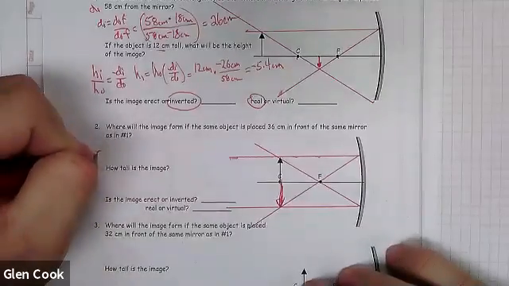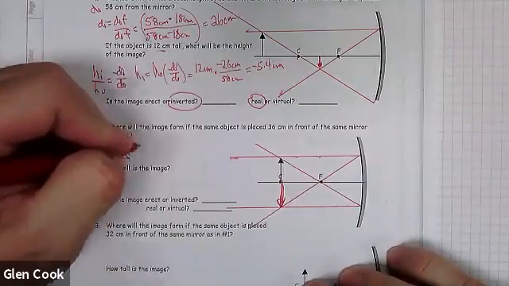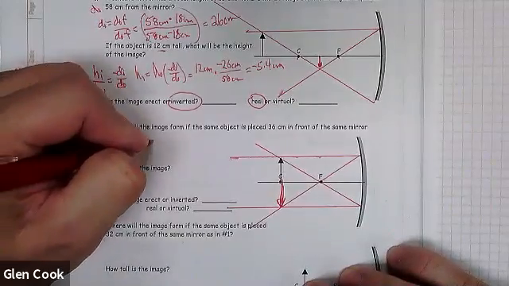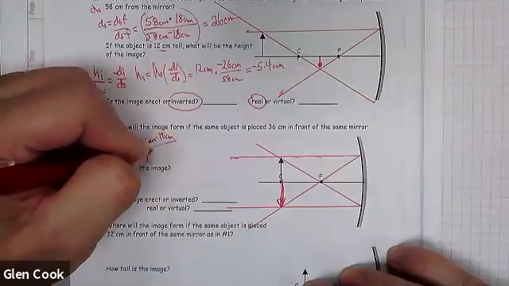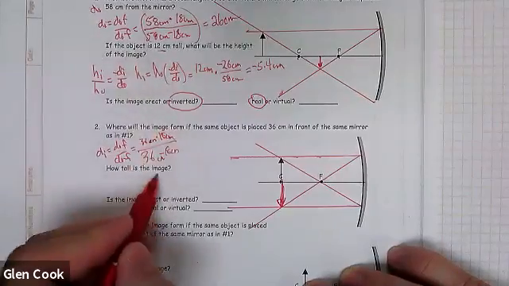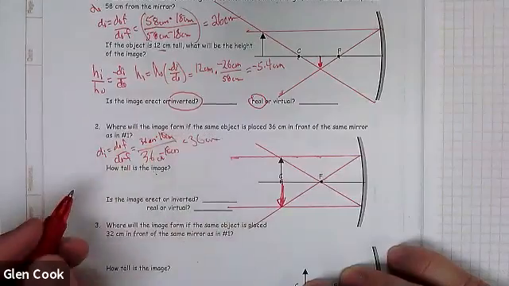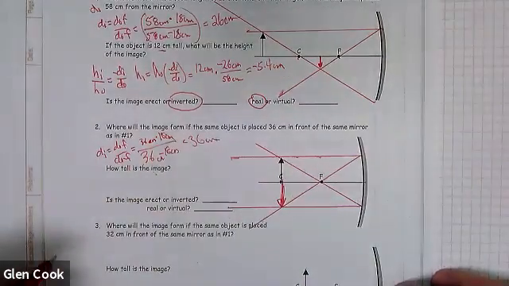So let's do the math. DI equals DOF over DO minus F. So it's equal to 36 centimeters times 18 centimeters divided by 36 centimeters minus 18 centimeters. So 36 minus 18 is 18. 18 over 18 is 1. It is 36 centimeters. So the object does appear right below itself.